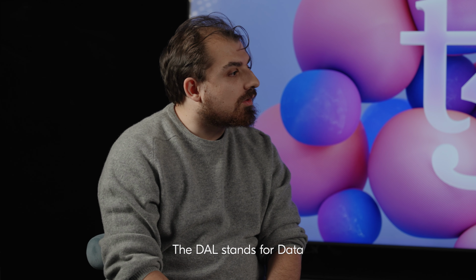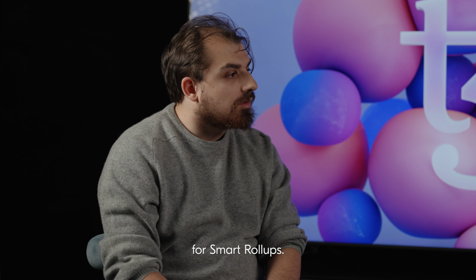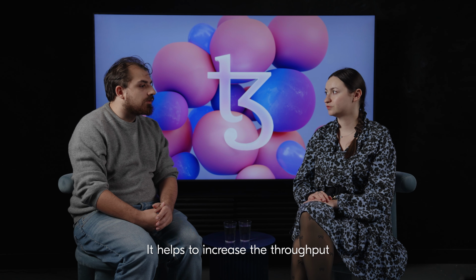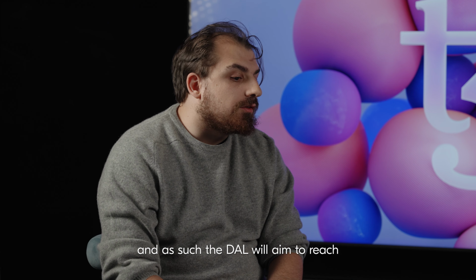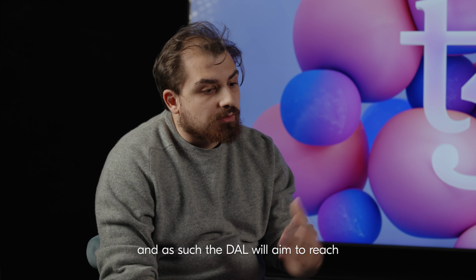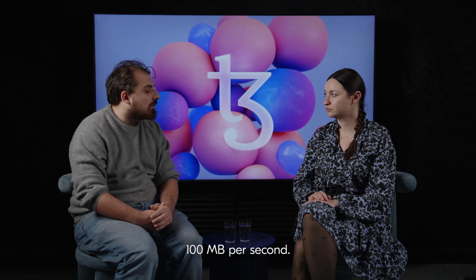The DAL stands for data availability layer, and it's also something that we call rollup booster for smart rollups. It helps to increase the throughput of smart rollups. The DAL is a core component of the scalability proposed roadmap Tezos X, and as such, the DAL will aim to reach even larger TPS with a high capacity such as 100 megabytes per second.